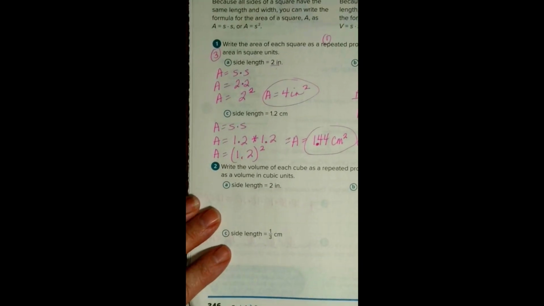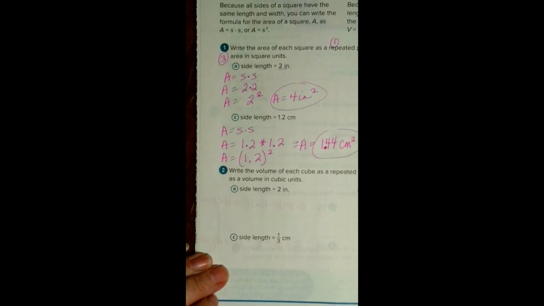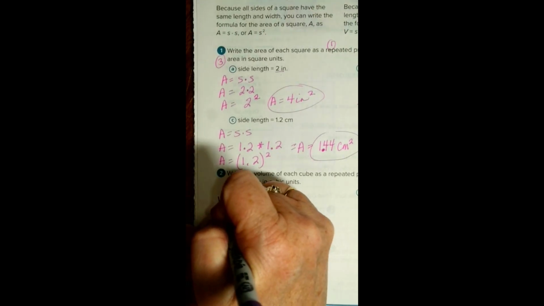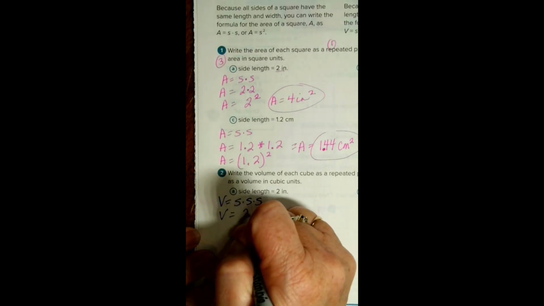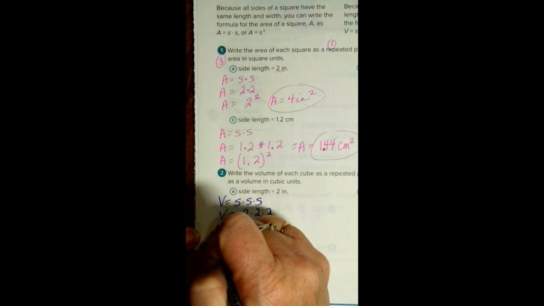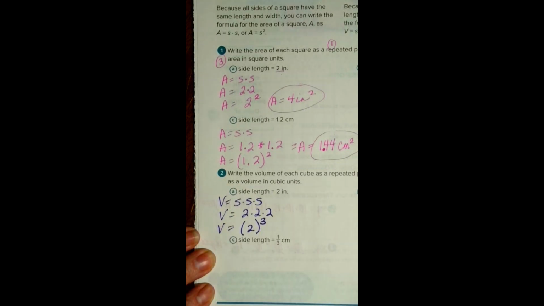Okay, write the volume of each cube as a repeated product and as the cube of a number and as the volume in cubic units. Okay, so basically we're doing the same thing, but this time we're doing volume, because volume is side times side times side. So if we've got a side length of 2 units, we're doing 2 times 2 times 2, which also looks like 2 to the 3rd power.